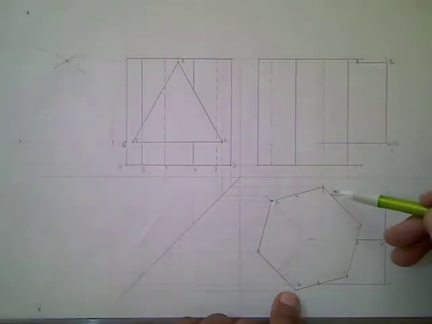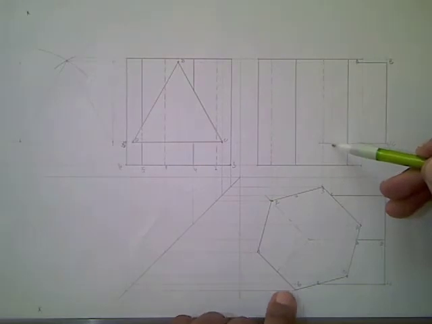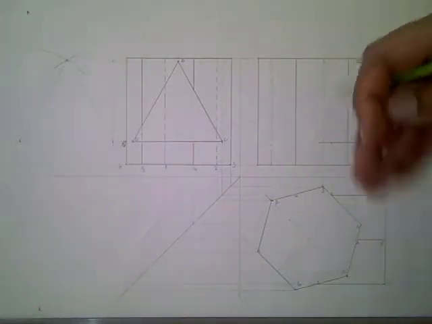C is behind D. C penetrates up until here, but is behind D, on the other side. D, right?